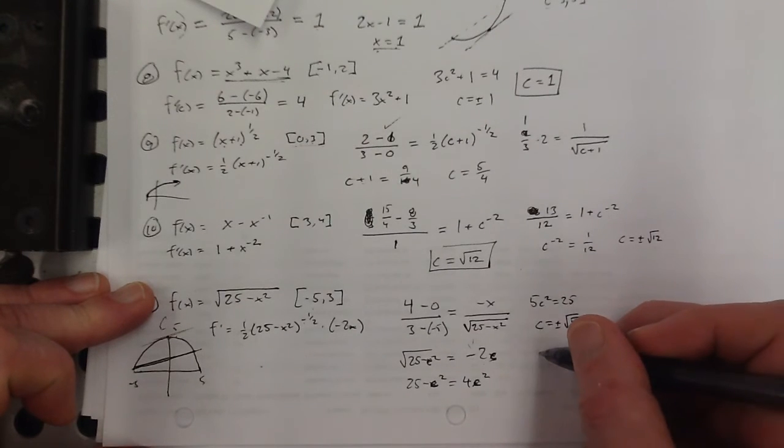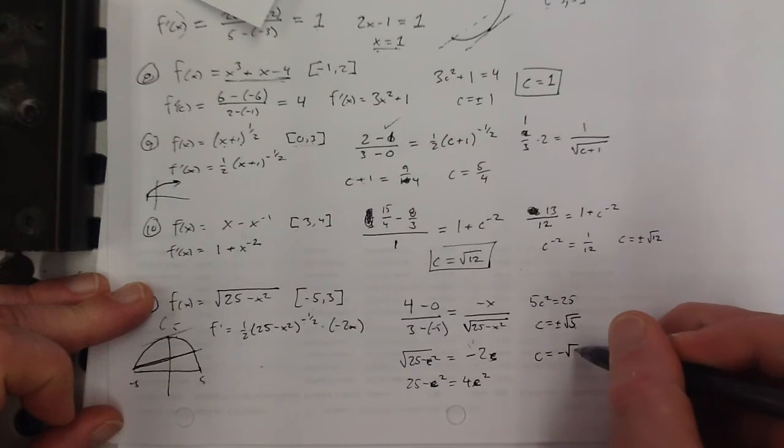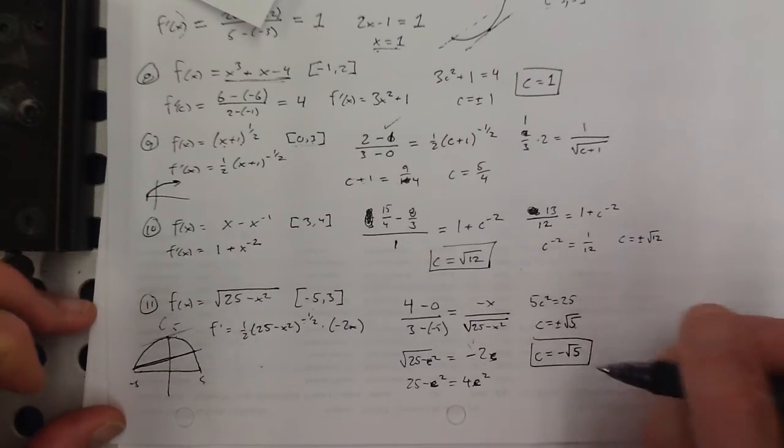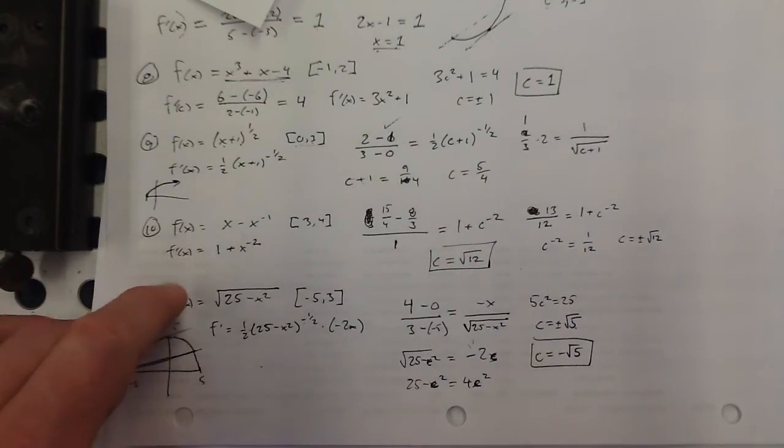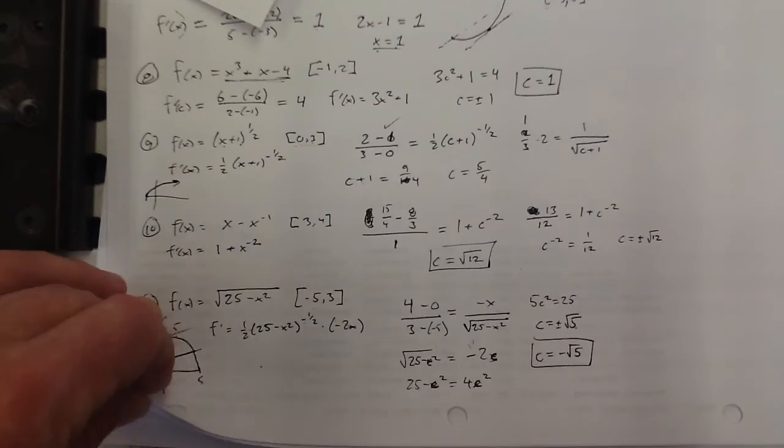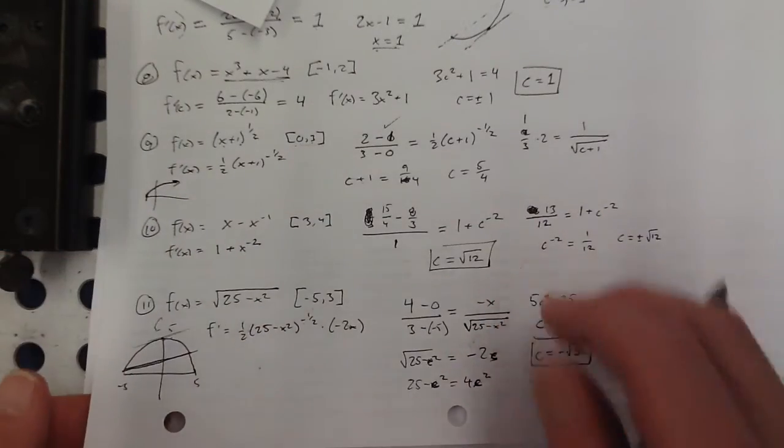So we're looking at c is equal to negative square root of 5. That is the single one answer that we are looking for. All right.